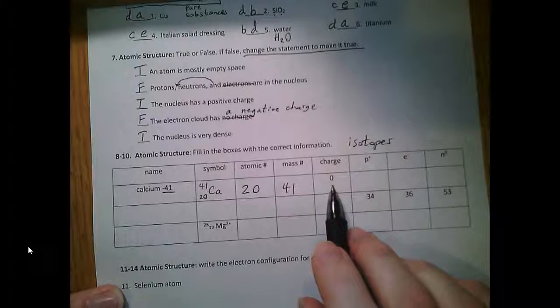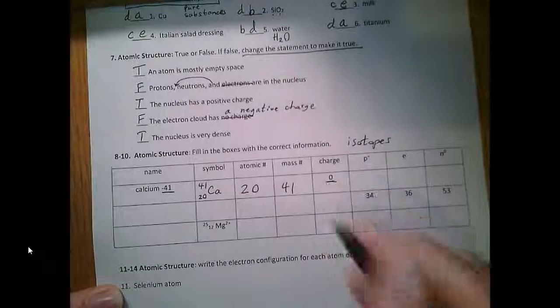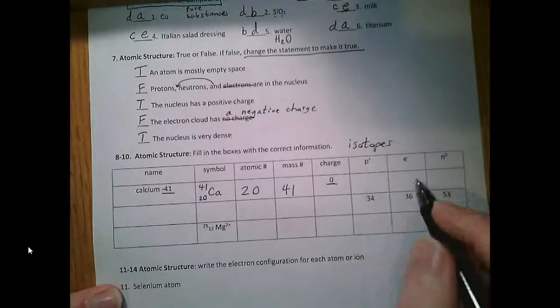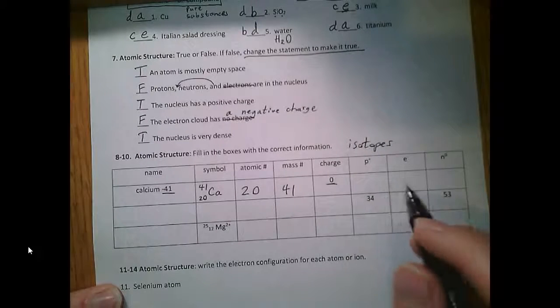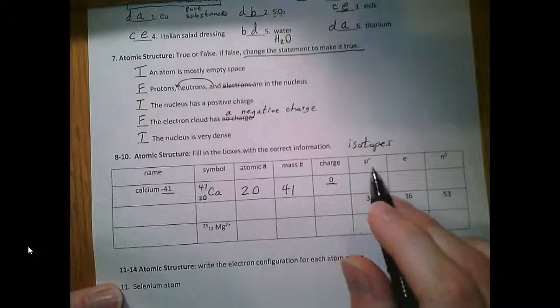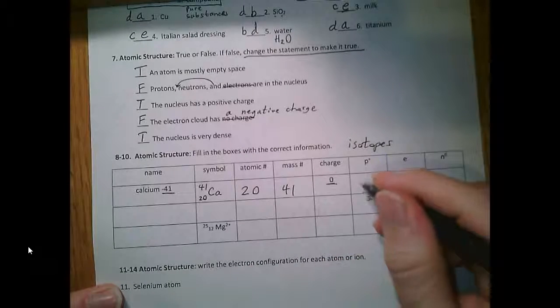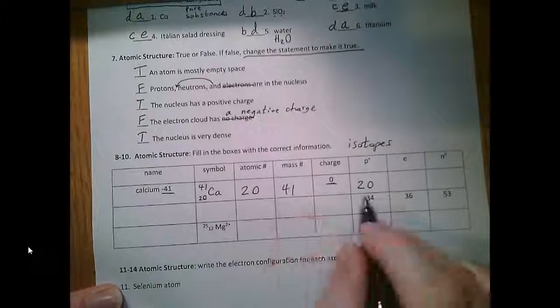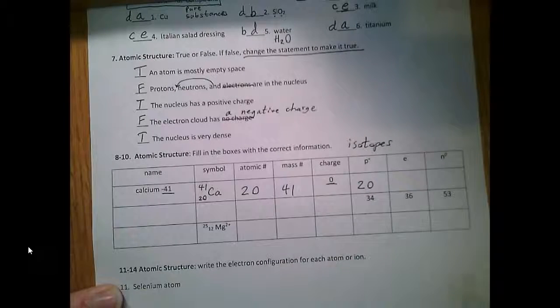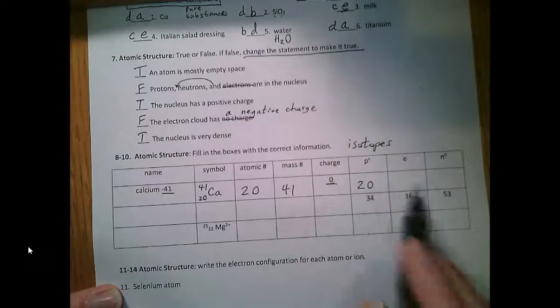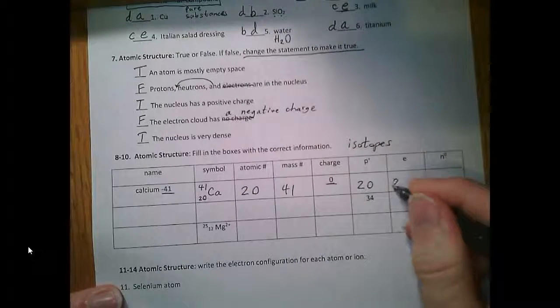Okay, if the charge is 0, that means that the protons and electrons are going to be the same number. Protons are always the same as the atomic number. So we're going to put 20, match those. And since the charge is 0, the electrons have to be the same. So put 20 again.